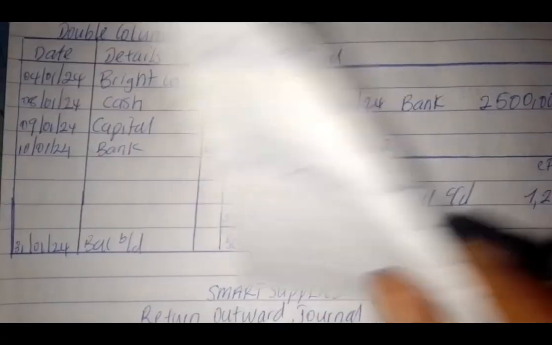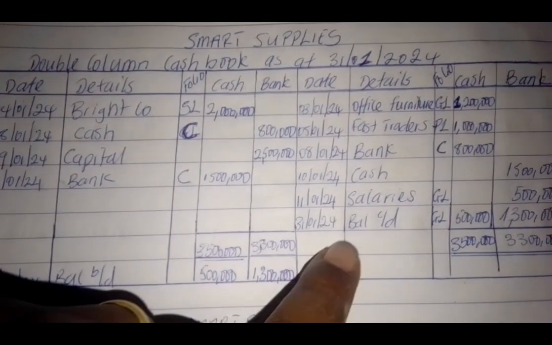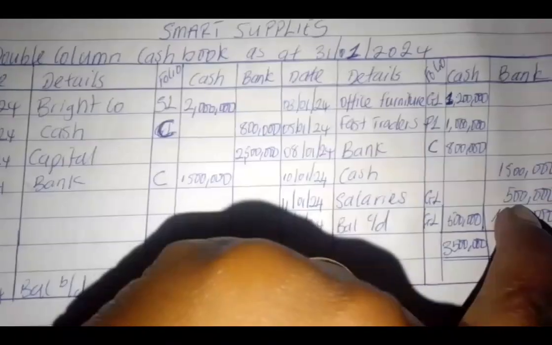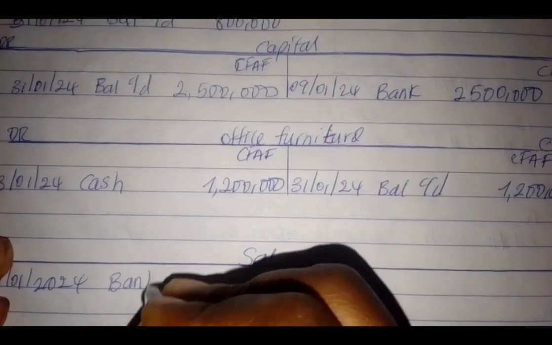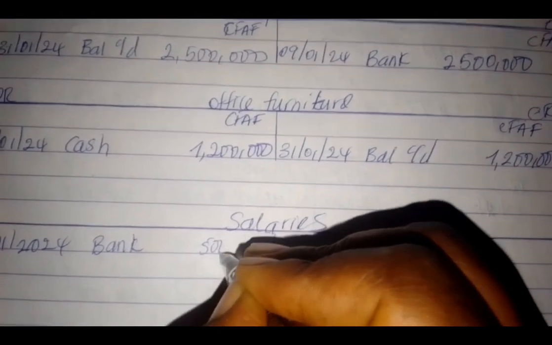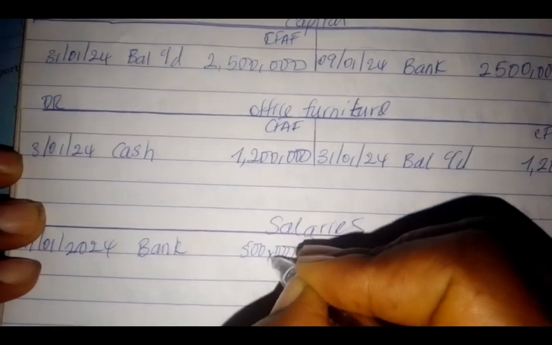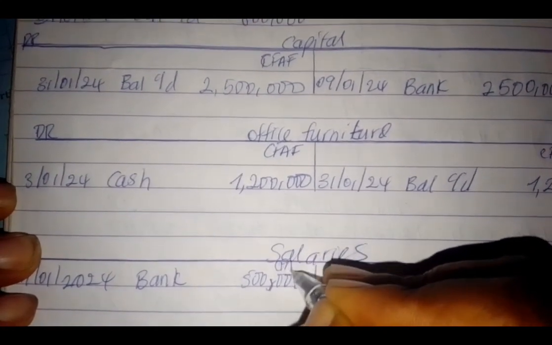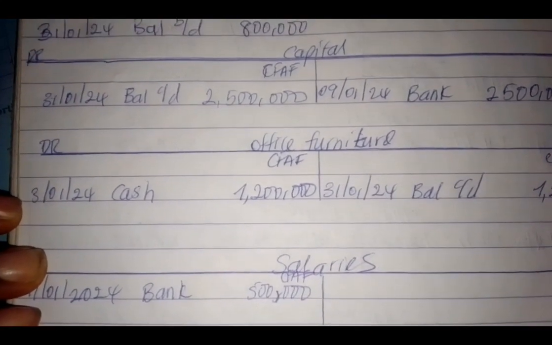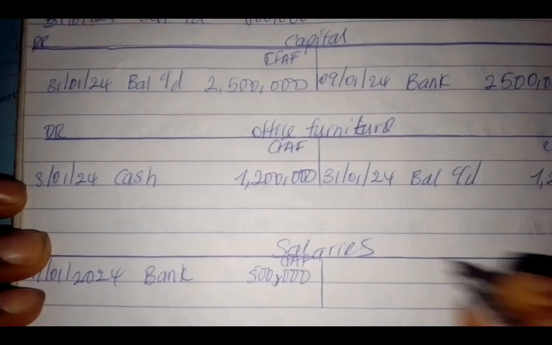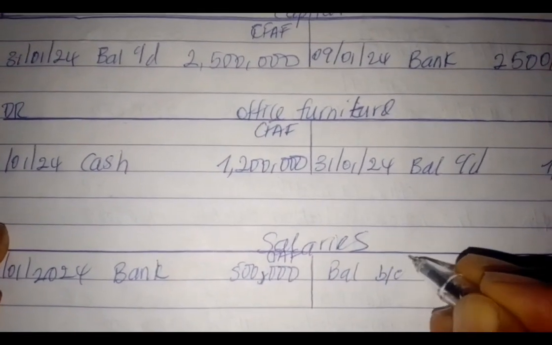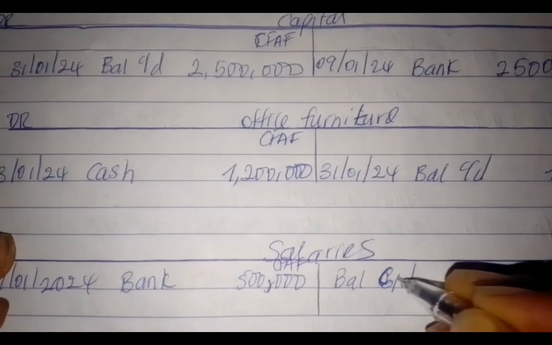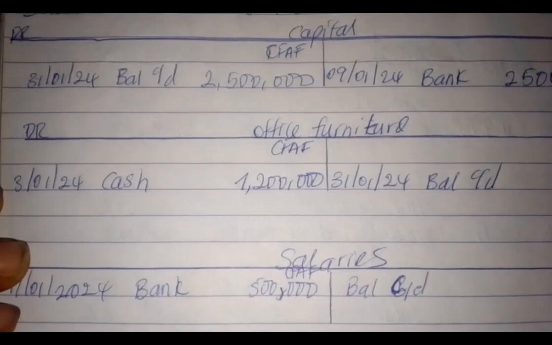Was it by cash or by bank? We have by bank 500,000. We write here bank 500,000, CFA francs. Then balance brought down. Balance carried down. I've forgotten to write the date. It is 500,000.